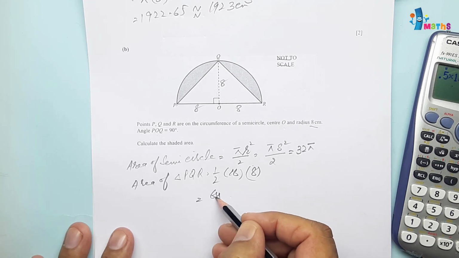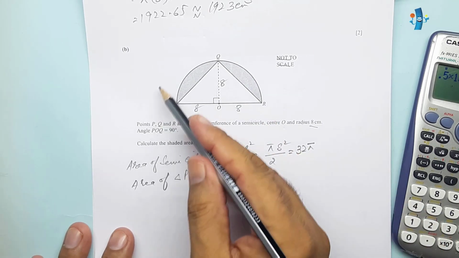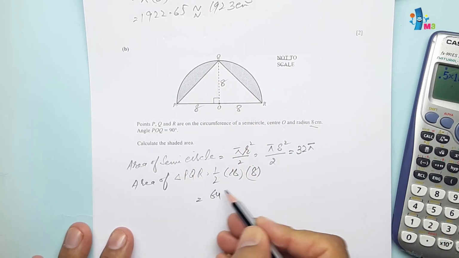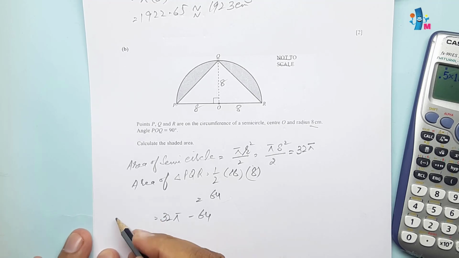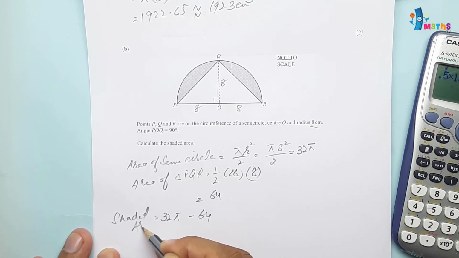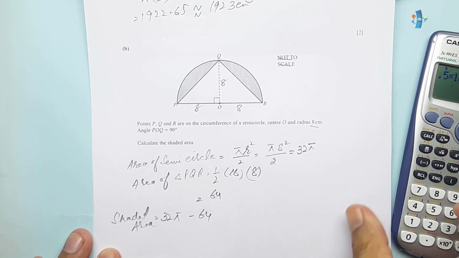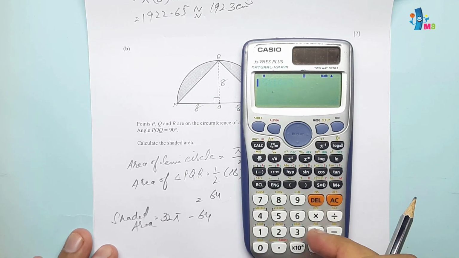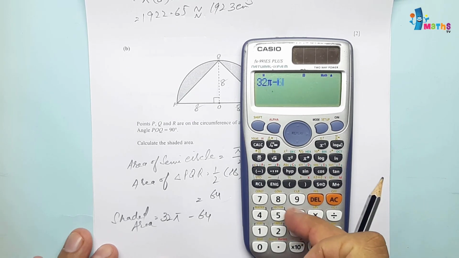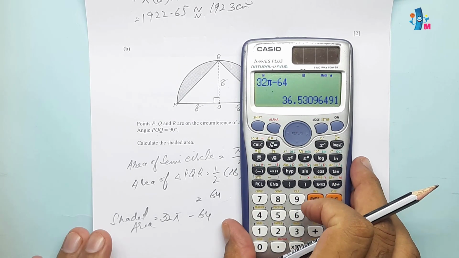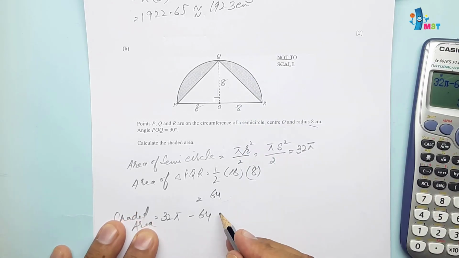Now this is white portion and this is the complete one. So we'll subtract this white portion from here. So 32 pi minus 64. This will be what? Shaded area. Shaded area will be equal to this one. So 32 pi minus 64 will be equal to 36.53.